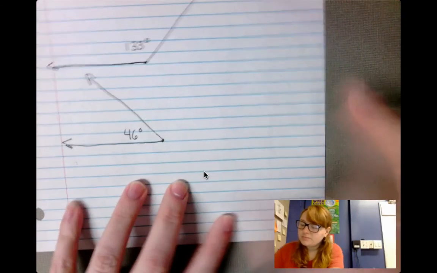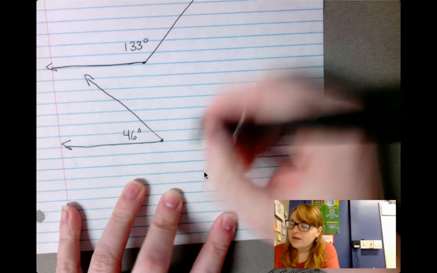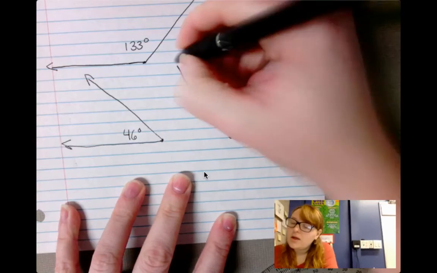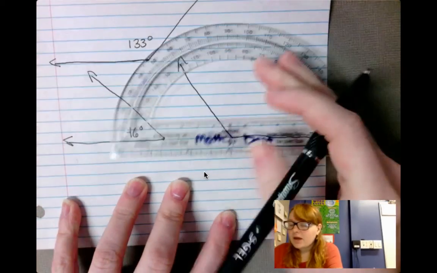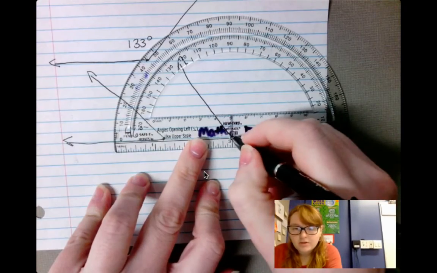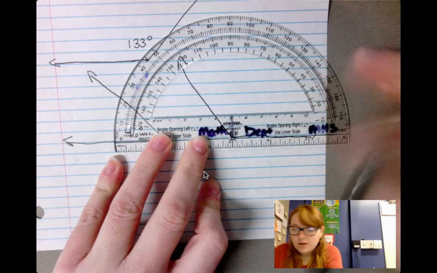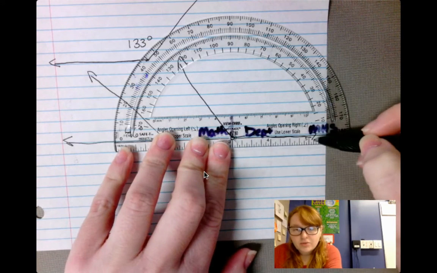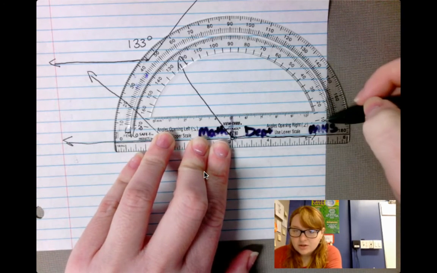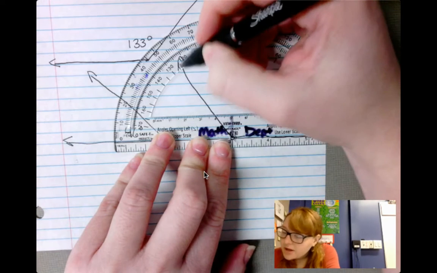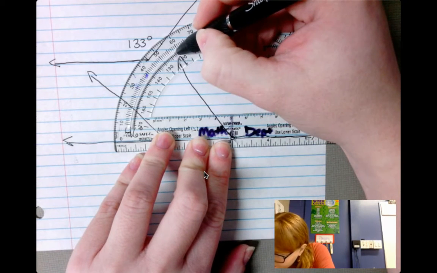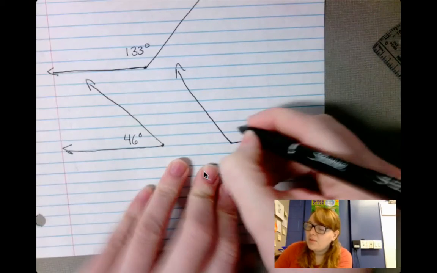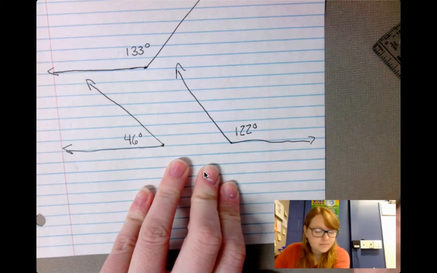Let's do another one. Let's say we have this. We're going to put our point on the vertex, line up this line down here with our bottom ray. Since this is on the right side, we are going to use the inner circle to count up as we go around. And it looks like this is at 122. So this is 122 degrees.